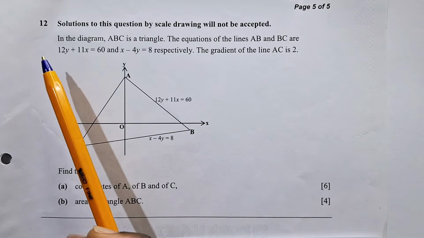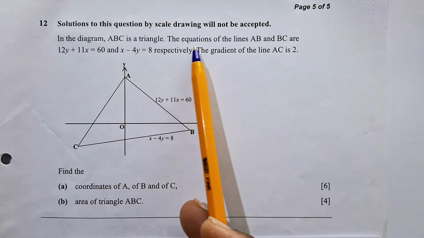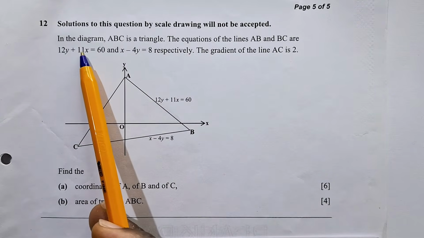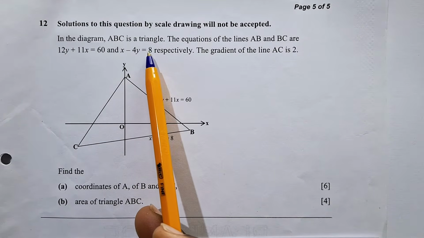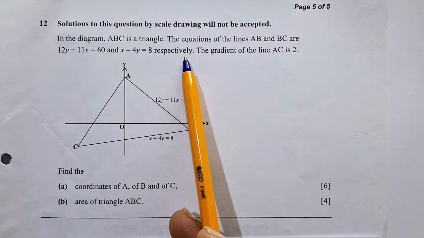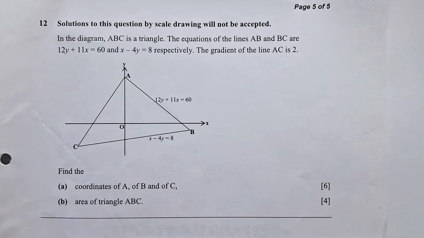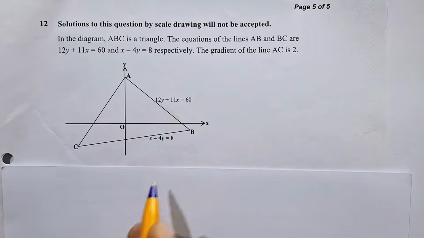Look at this, we've got a question right over here. In the diagram, ABC is a triangle. The equations of the lines AB and BC are 12y plus 11x is equal to 60 and x minus 4y is equal to 8 respectively. The gradient of the line AC is 2 centimeters. Find the coordinates of A, of B, and of C. All right, so without wasting our time, we can get this equation, okay?